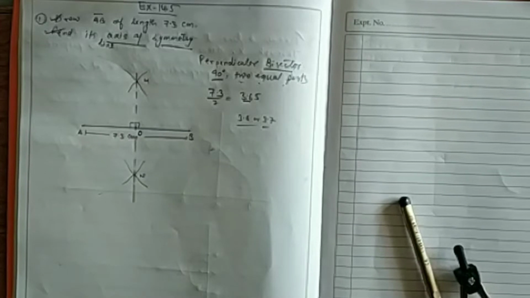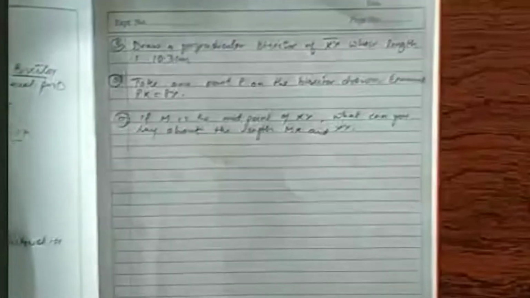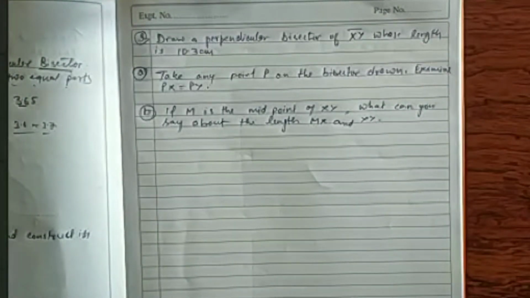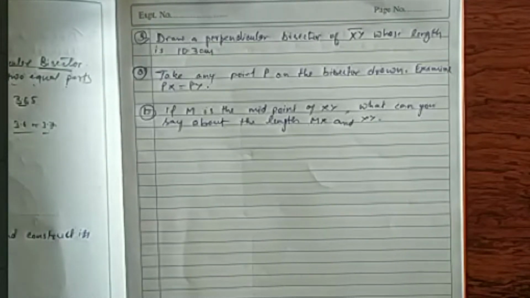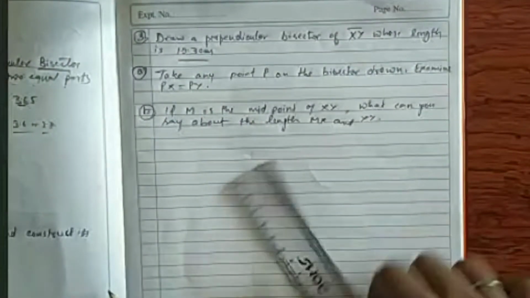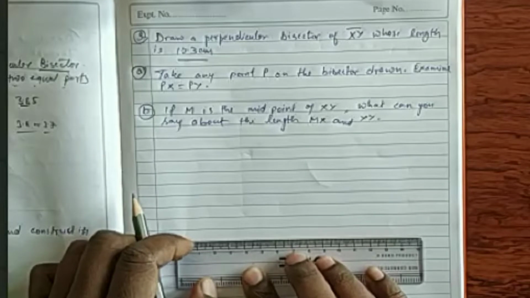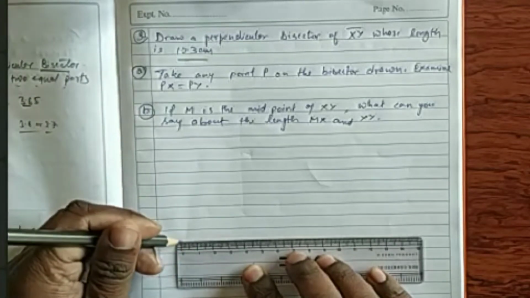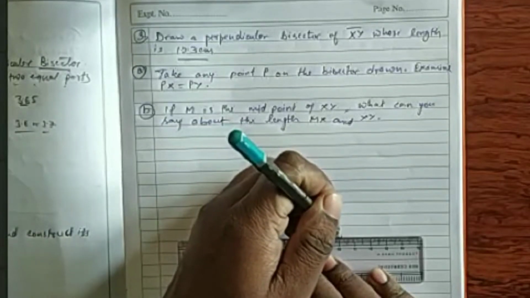Okay, I'm going to start the third question. Draw a perpendicular bisector of XY, which is 10.3 centimeter. So here you are going to make a line of 10.3 centimeter from 0 to 10, and 3 more.